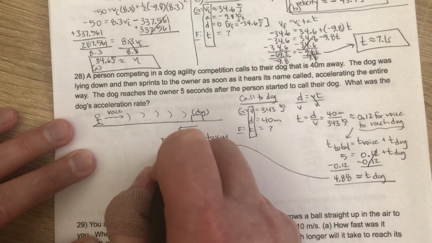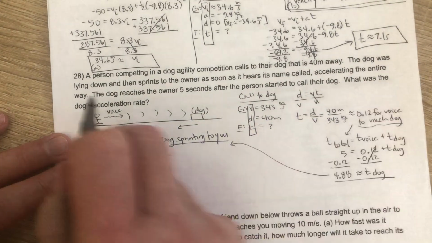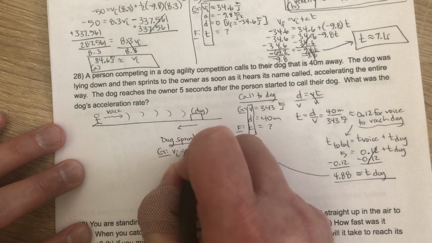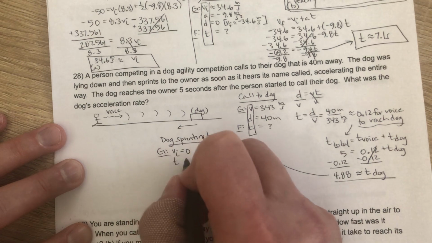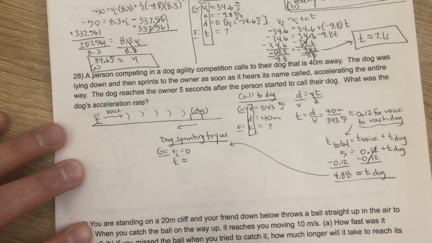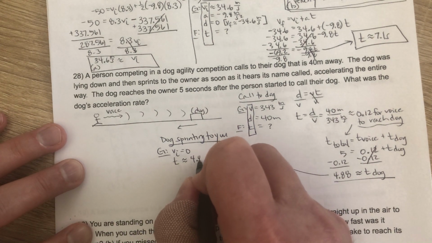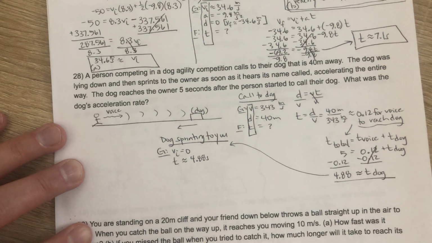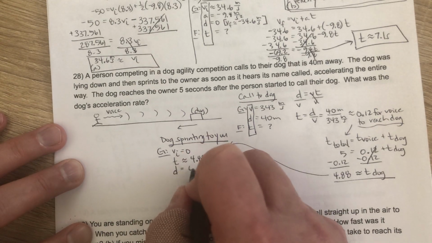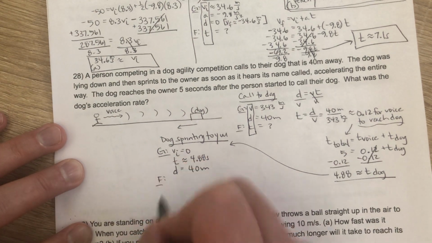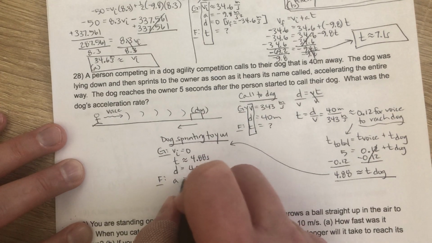So let's see what we know. The dog was lying down. So from that, we can pull the fact that the initial velocity of the dog was 0. The time for the dog to travel to you wasn't the full 5 seconds because it took about 0.12 seconds for your voice to get to the dog, so it was 4.88 seconds approximately. And the dog had to go the same 40 meters that your voice traveled. So from here, you can find what we're looking for, the dog's acceleration rate.